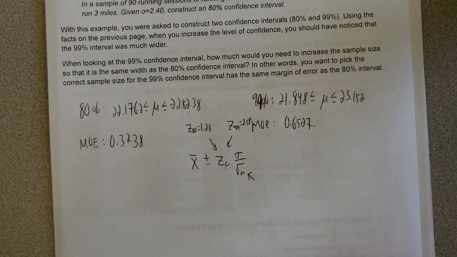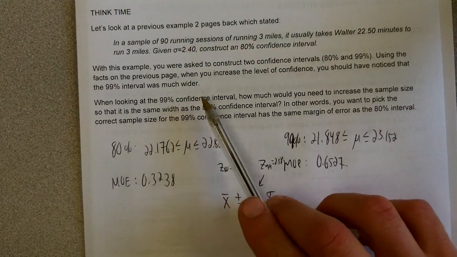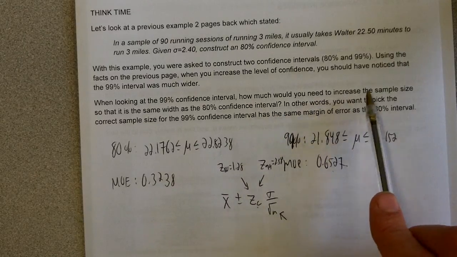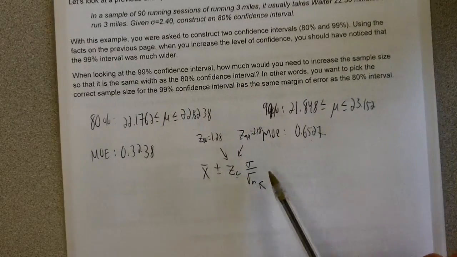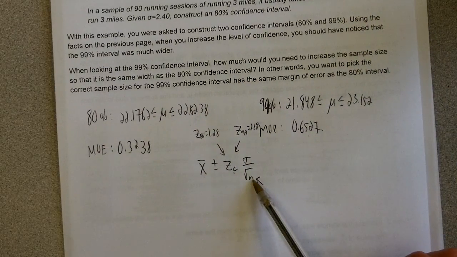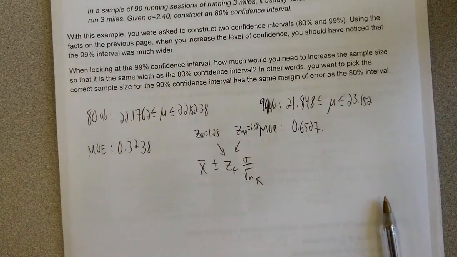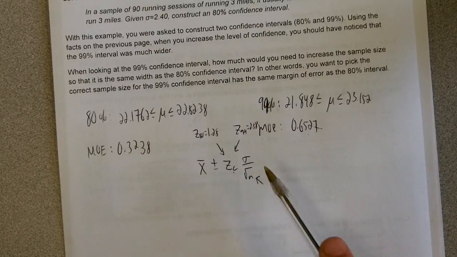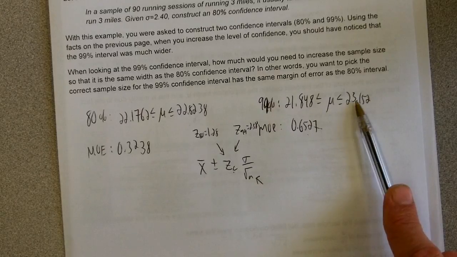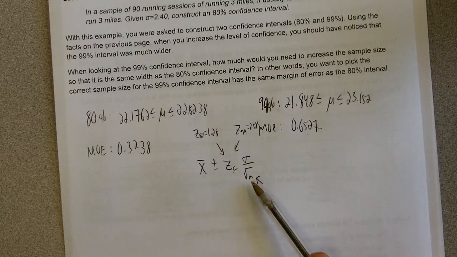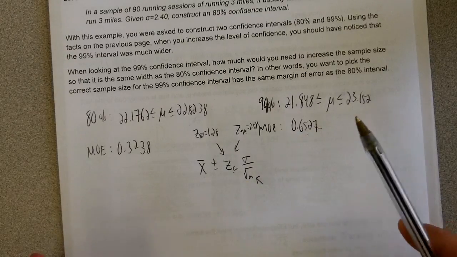Not to get too far ahead of ourselves, but when looking at the 99% confidence interval, how much would you need to increase the sample size so that it is the same width as the 80% confidence interval? In other words, we want to increase this value for n, because as we increase it, it's going to shrink the value of our confidence interval once again. As you increase the z sub c's, the margin of error increases and the intervals get wider. As you increase the sample size, the margin of error decreases and your intervals become more narrow.